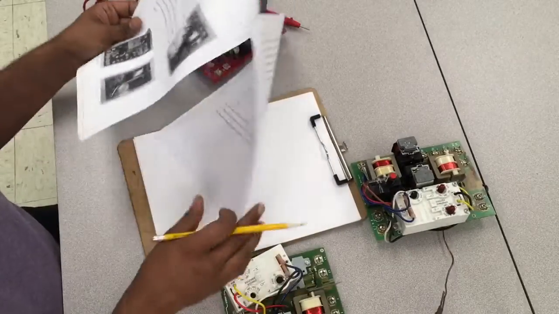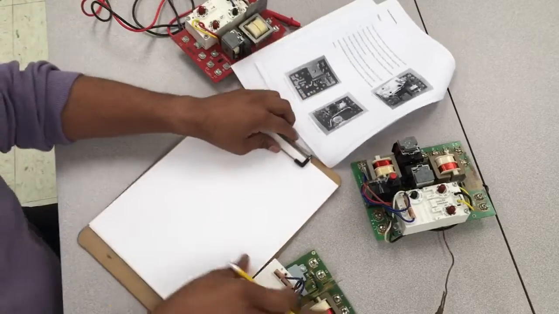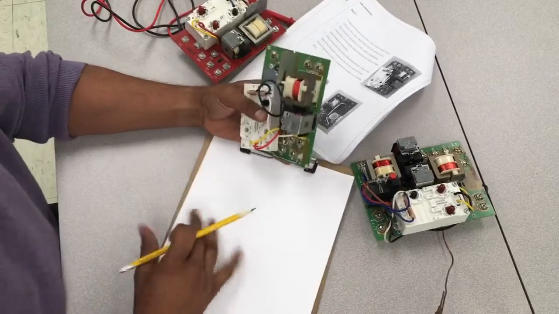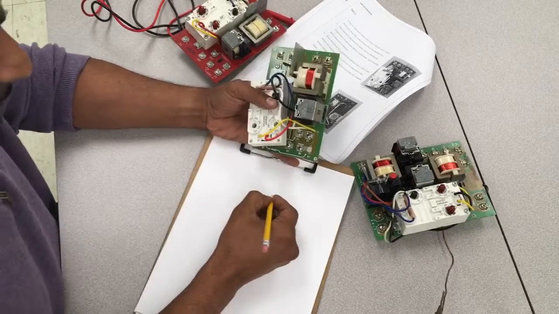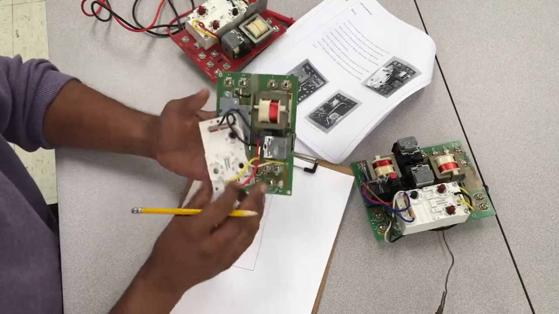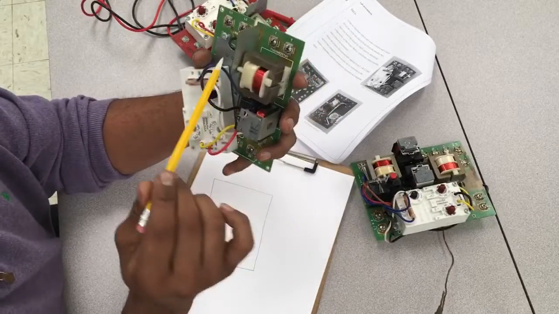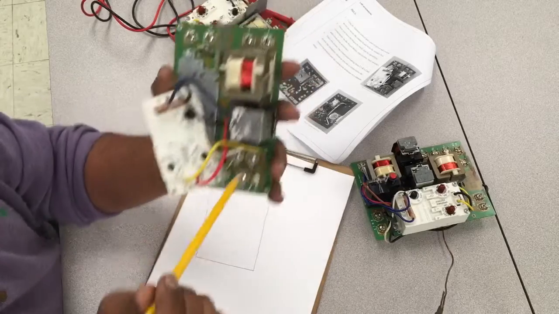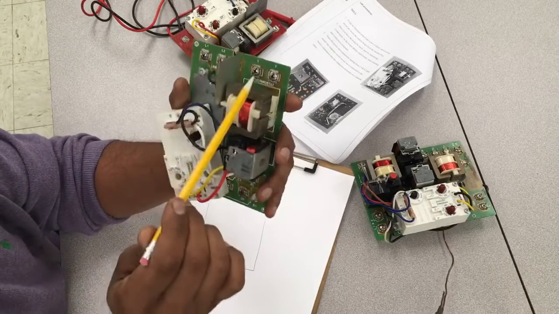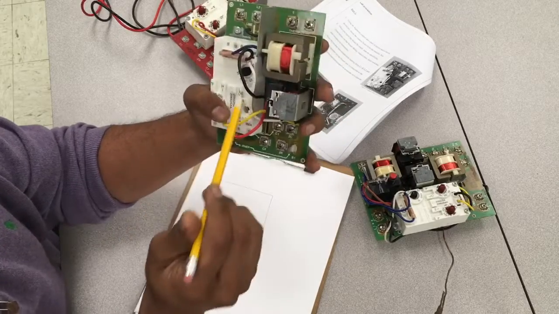So in the assignment, I'm asking you to draw a schematic using a blank sheet. If I were to write this schematic, I will start with a square just to represent what's happening in here. And I will look at the components, and luckily these boards are labeled, so you can see the labels here: L1, L2, T and T, ZR and ZC, and a switch here.